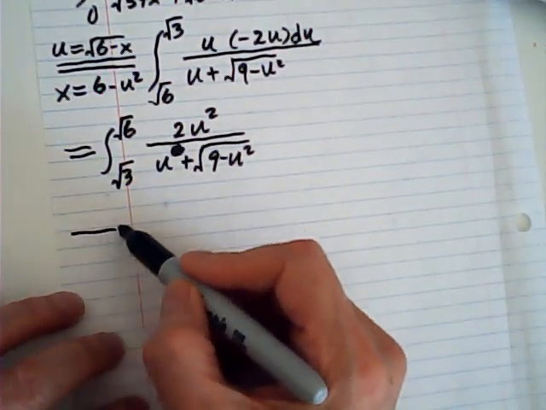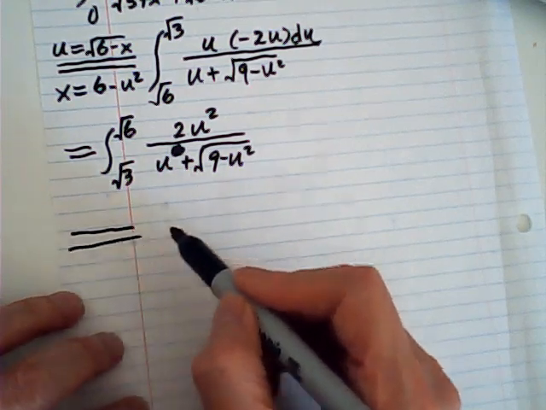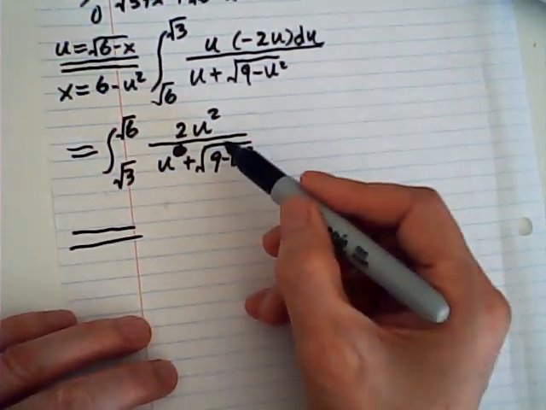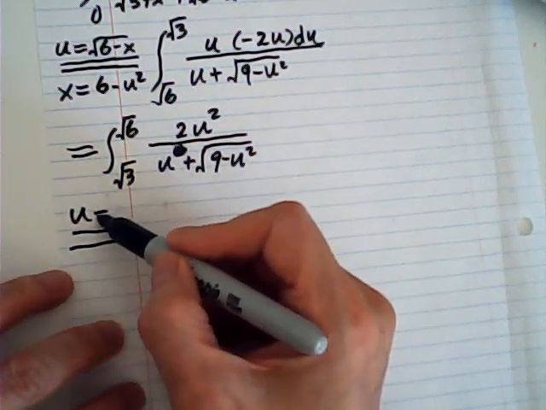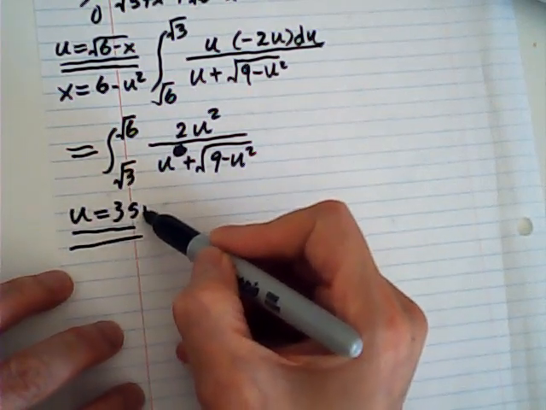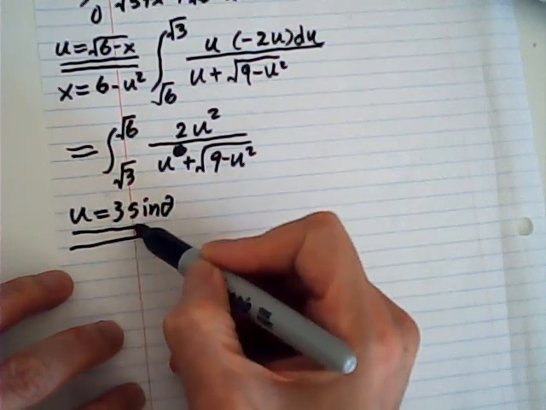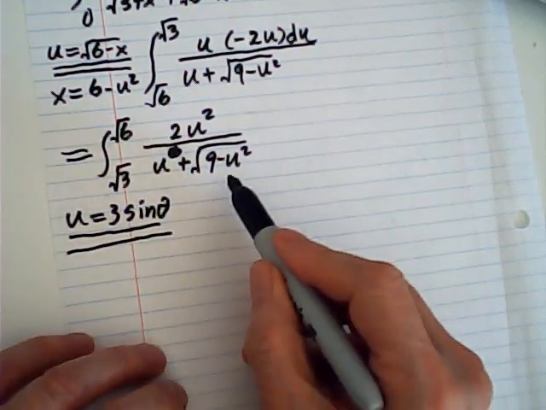Now here, I'm using substitution. Let u be 3 sine theta, right? I try to get rid of the square root.